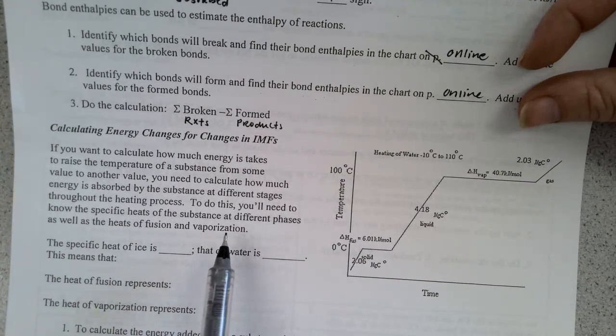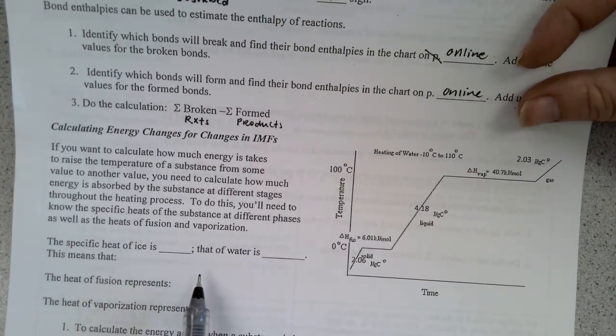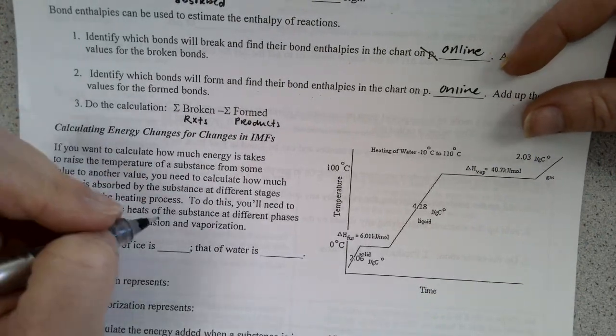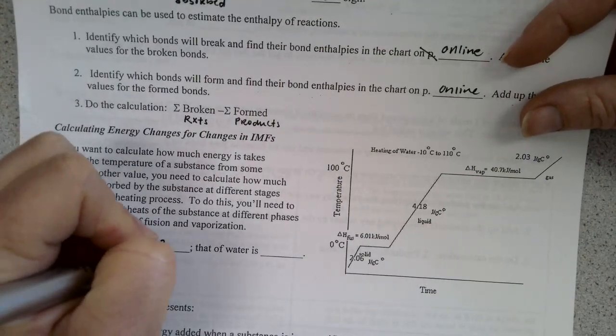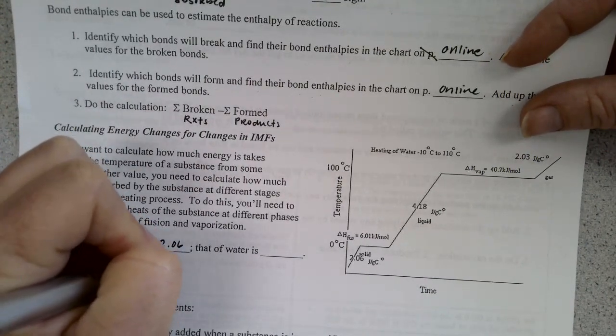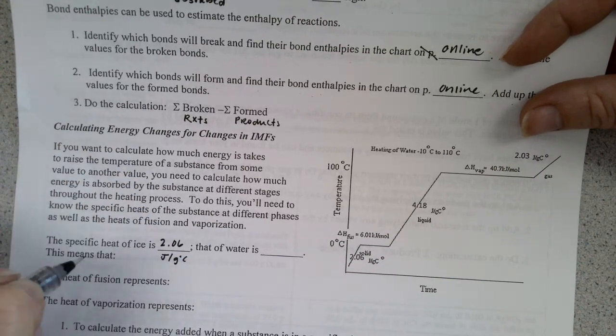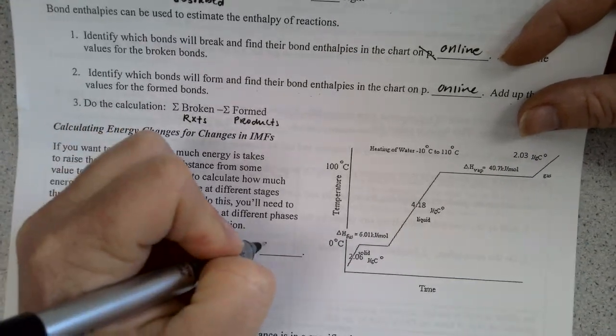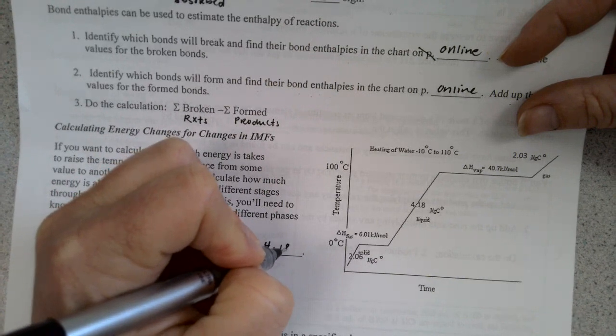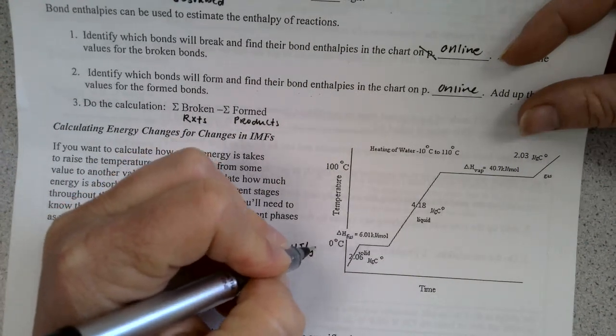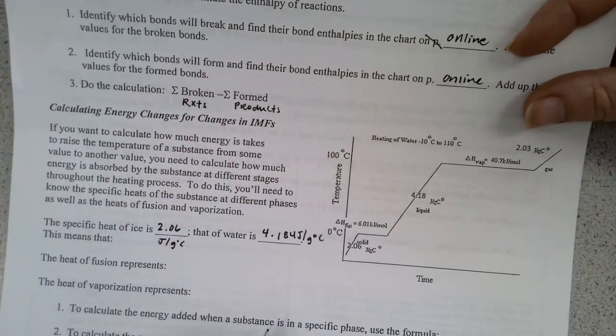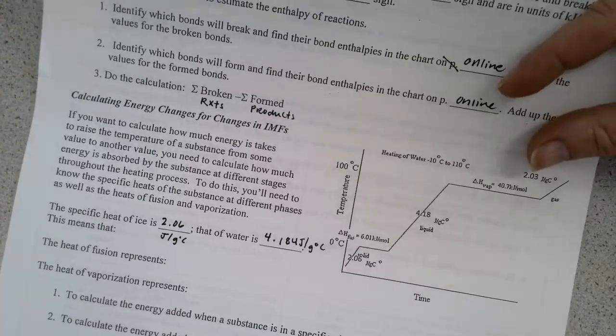Again, on a test, those will all be given, but to be able to do these, you need them here. Sometimes these vary a little bit. We're going to use 2.06 joules per gram degree C for the specific heat of ice, and for water we'll use 4.184. Sometimes you'll see me use 4.184, sometimes 4.18, whatever. It's not that big a deal.